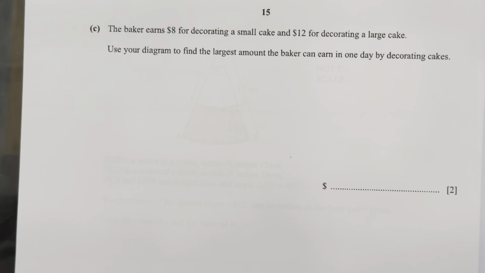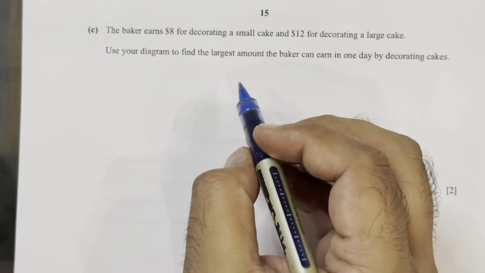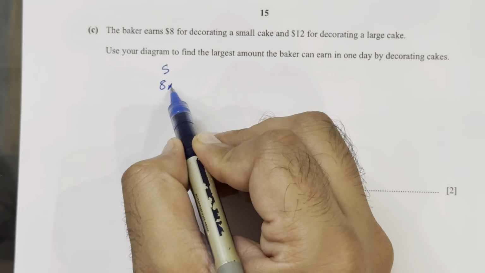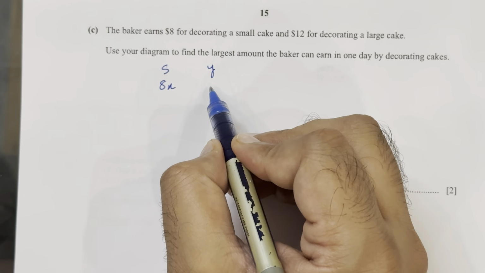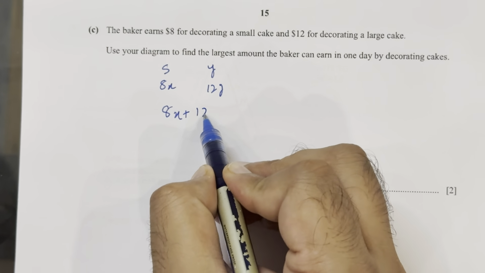Okay, moving to its C part. C part is that the baker earns $8 decorating a small cake and $12 for decorating a large cake. Use your diagram to find the value, and we need to identify that the small cake has the value of 8x and the large cake has the value of 12y. So 8x plus 12y.